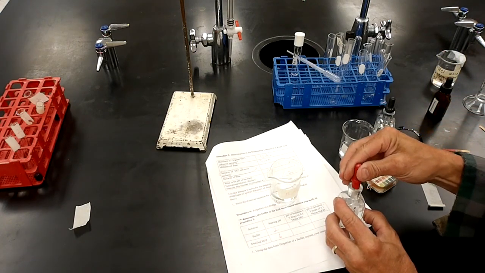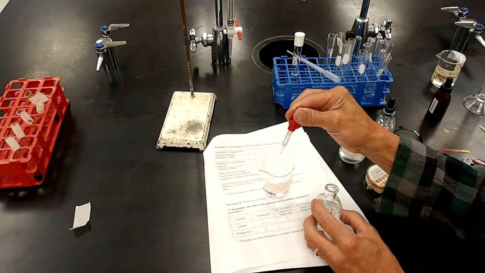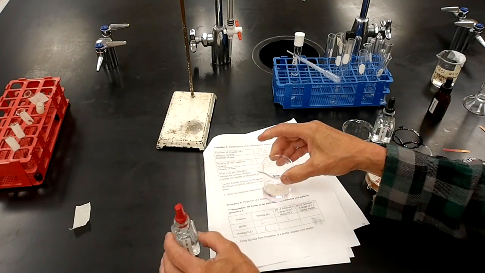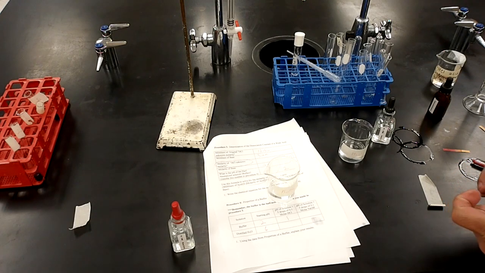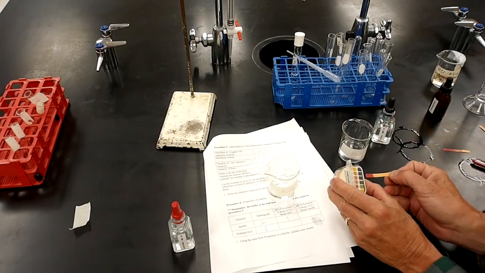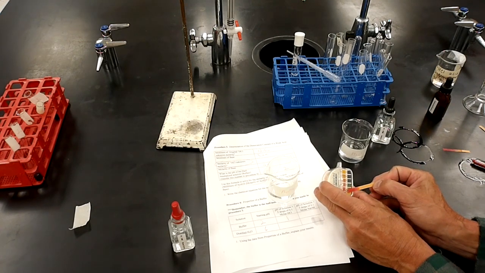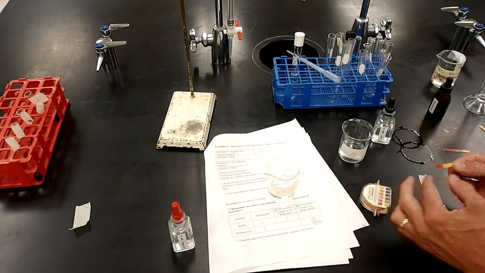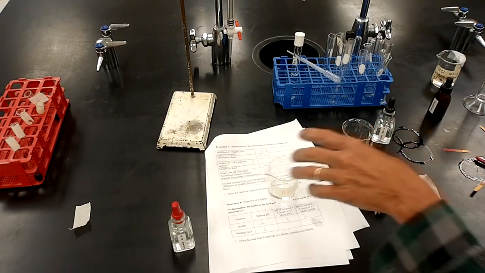And I'll add 5 drops of sodium hydroxide. 1, 2, 3, 4, 5. And maybe a pH of 2. It's hard to tell. Those colors are pretty close for my old eyes. All right, that's the buffer.